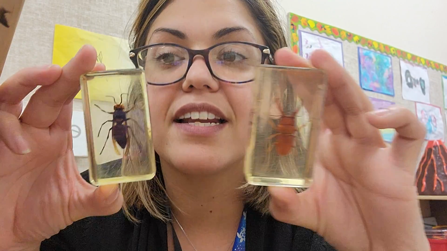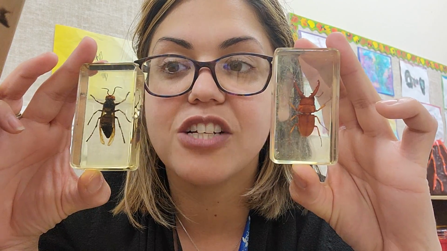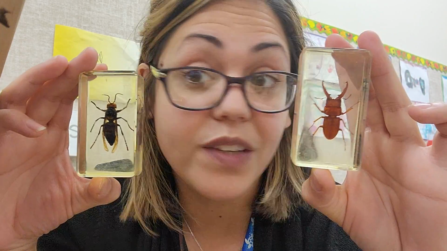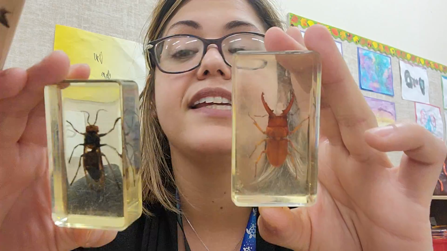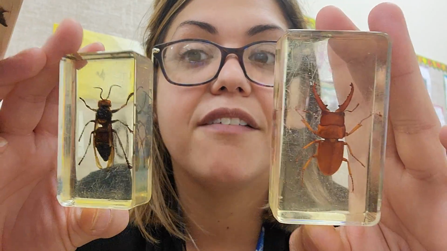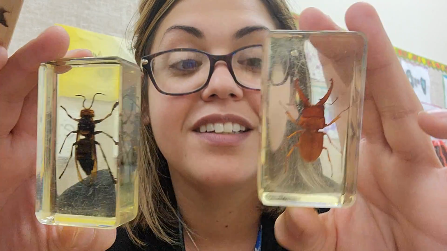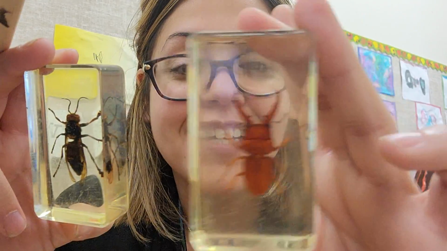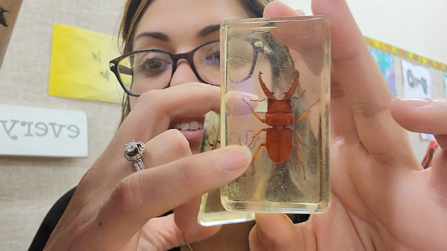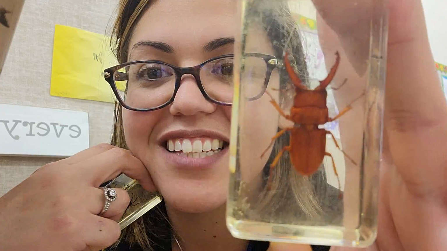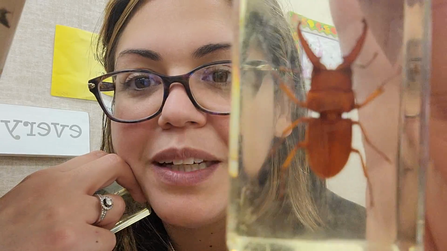So let's take a moment and look at these 2 desert creatures. What can we find that is similar about these 2 desert creatures? They're both insects. They're similar that we know they live in the desert. Let's see. They both have how many legs? Do you think it's going to be the same just like the tarantula and the scorpion? It is. It's the same. Let's count the legs. 1, 2, 3, 4, 5, 6. 6 legs on this critter right here, this little beetle.